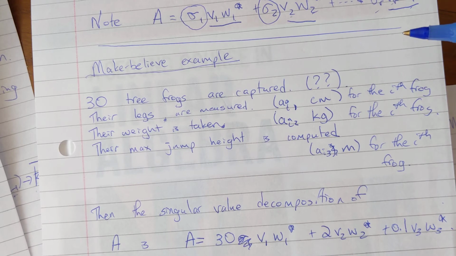Okay, so we have 30 tree frogs with three points of data for each. So we put it in a matrix. We have a 30 by 3 matrix. Okay, and then we compute the singular value decomposition of our matrix A. So our matrix A is a 30 by 3 matrix.